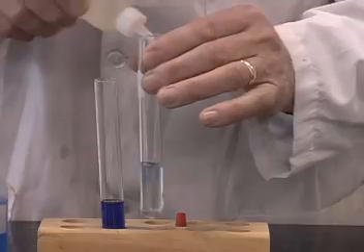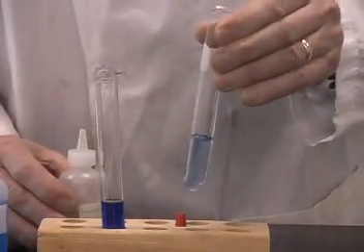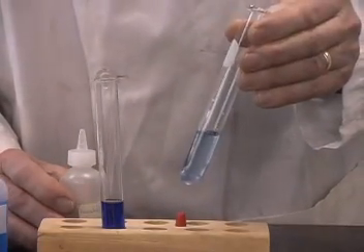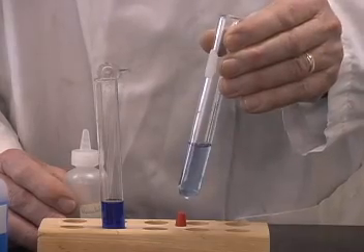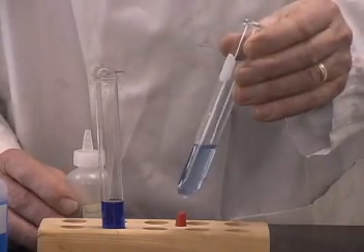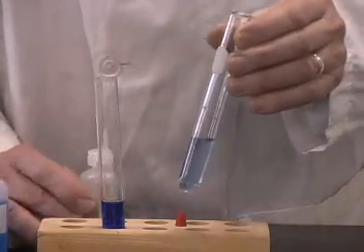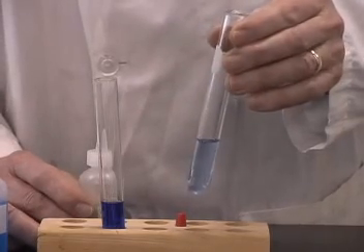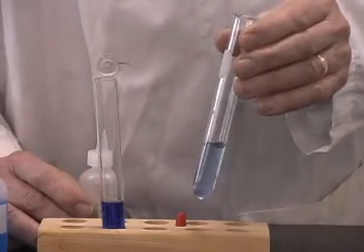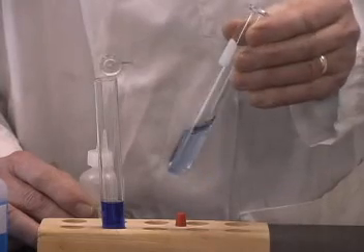As I add the ammonia to it, the ammonia now causes the deep blue color, indicating the presence of copper ions. This is actually a test that is sometimes used to detect the presence of copper ions in a water sample.